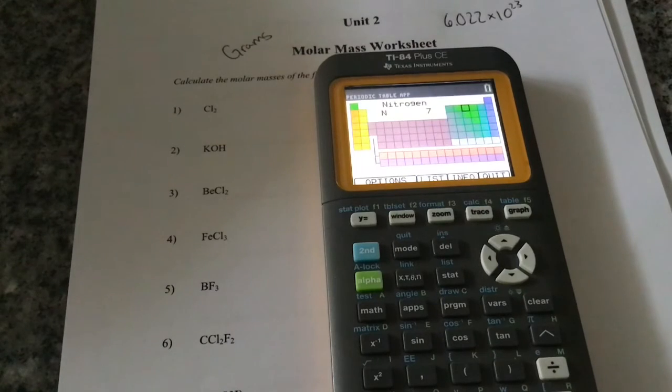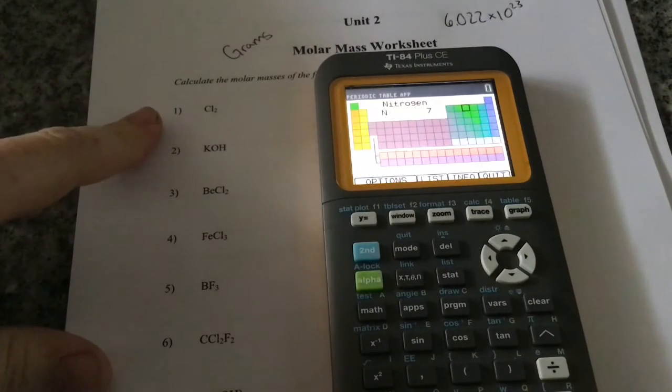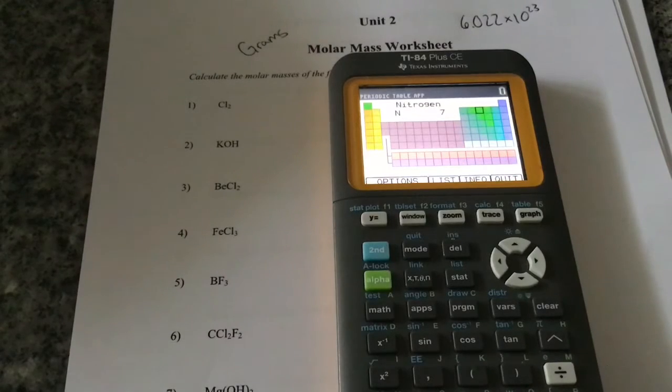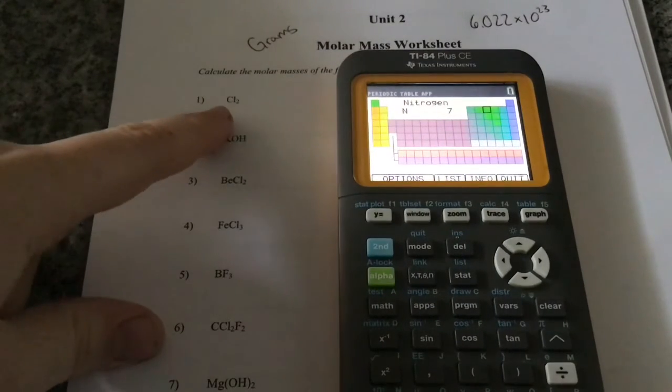It gets a little complex. Not complex even really, but we got to think a little bit more about it when we look at some things like we have on this worksheet. Cl2, KOH. These are compounds, right? These are elements that have formed bonds with each other to create new molecules. Compounds, right? Think about compound words. Cannot. You combine it into can't. The two words form one word, right?